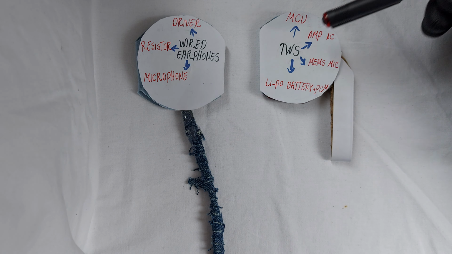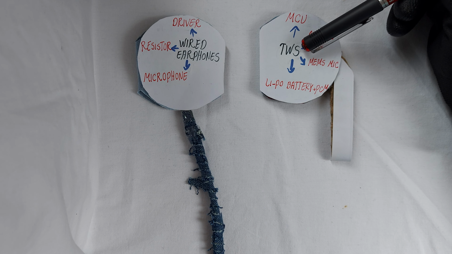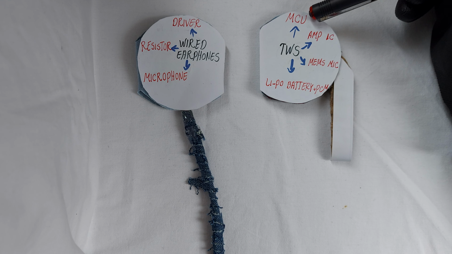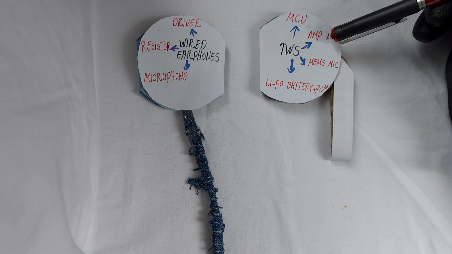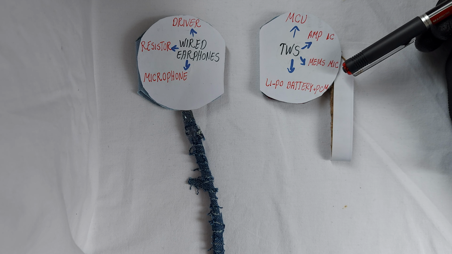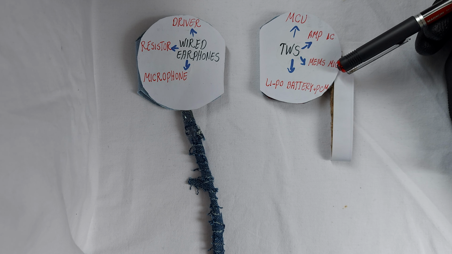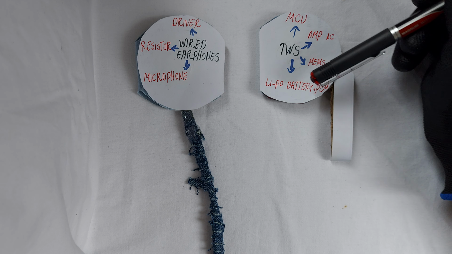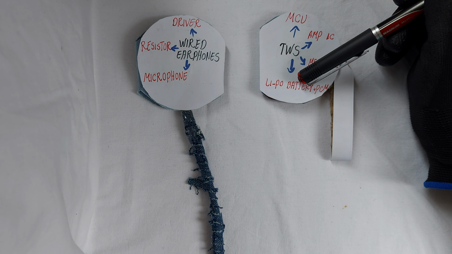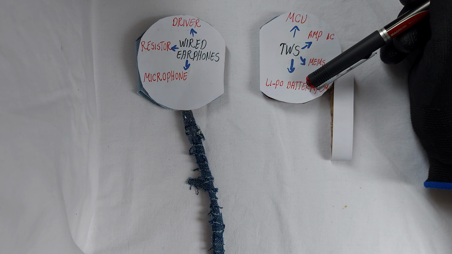And in TWS, we have an MCU, microcontroller unit, acts as the brain, managing Bluetooth, touch control, and signal processing. AMP IC amplifies the signals. MEMS microphone, teeny microphone part with a digital noise cancellation circuit. And lithium polymer battery plus PCM, a small lithium polymer battery with protection circuit.